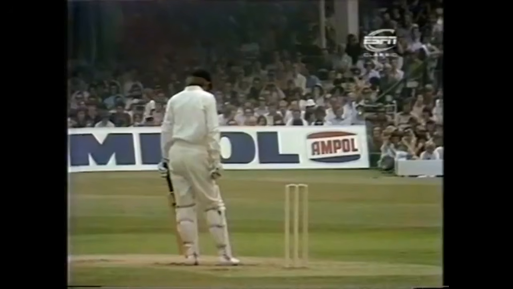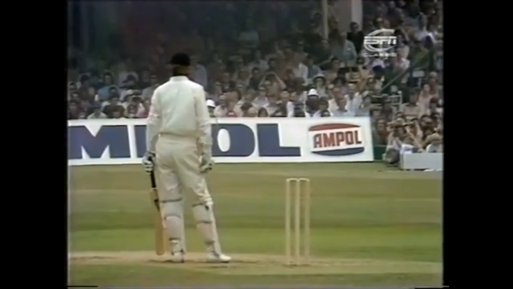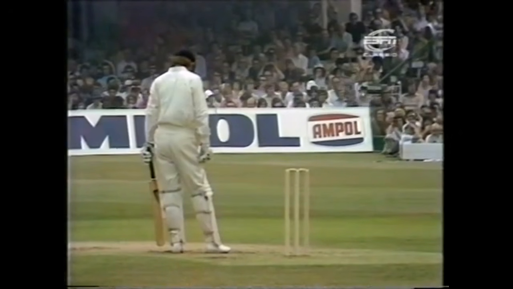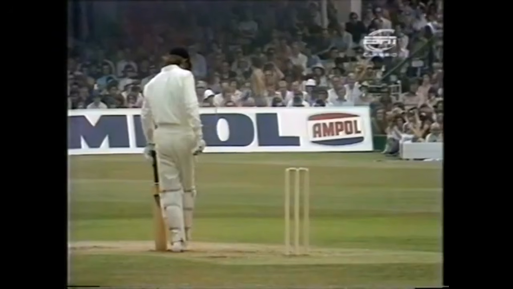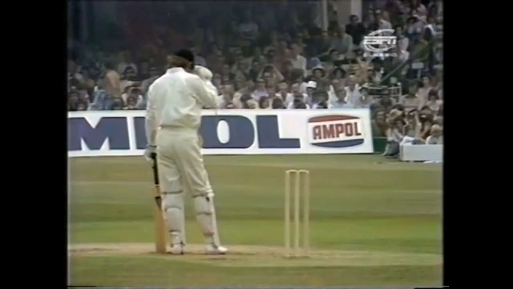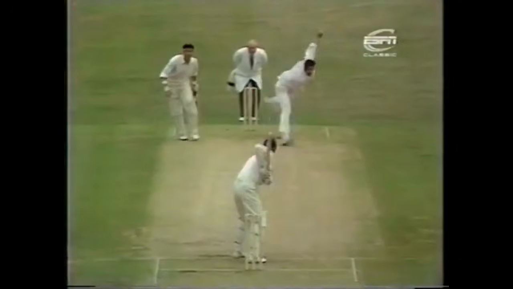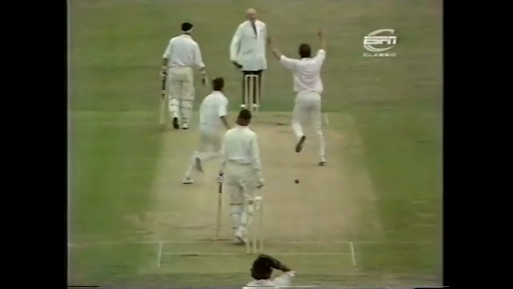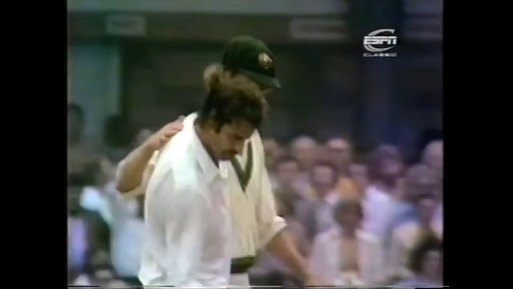So this drop down the order hasn't made a great deal of difference to Dennis Amiss. He's still in with a lot of shine on the new ball. He's still facing Dennis Lillee, the man who's upset him on so many occasions in recent test matches. And he's given him out, and that's the 3rd one to Bill Ali. And Amiss has gone again for yet another nought, and Lillee is the man who's done the damage.